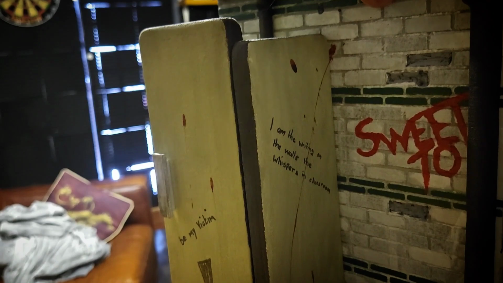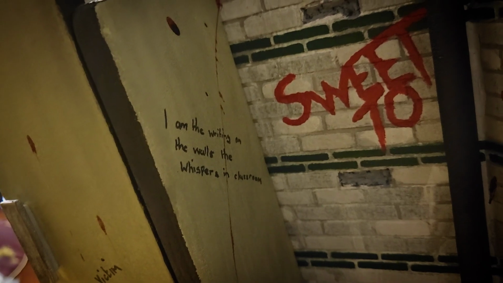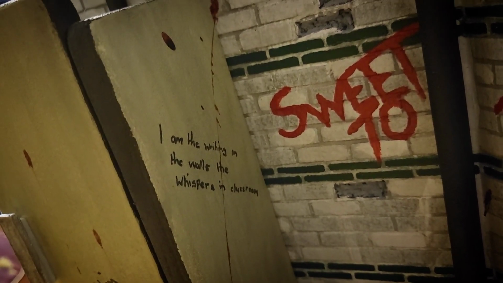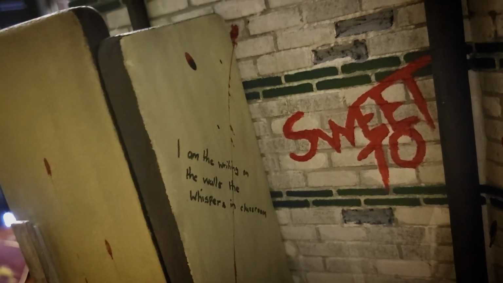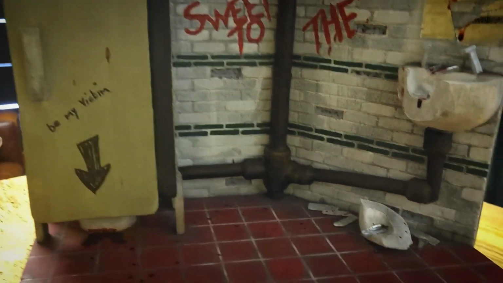Same for Sweet to the Sweet, which is also another one. I also had a bit of writing to the side, which is very difficult to see. It's basically saying I am the writing on the wall, the whisper in the classroom. So I just tried to think of different quotes from the movie that are in there.